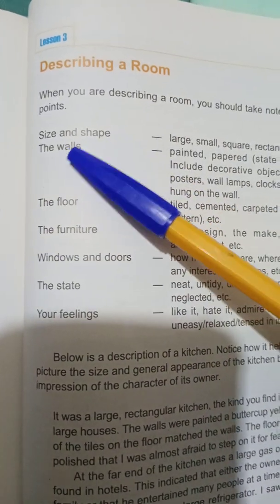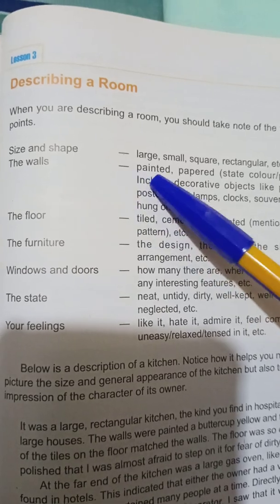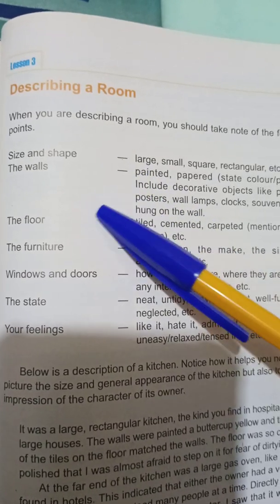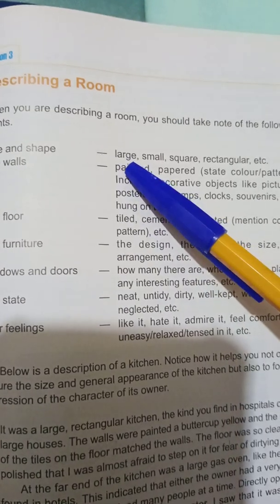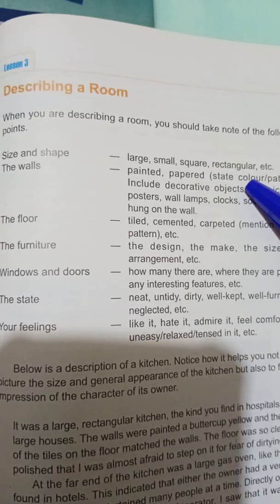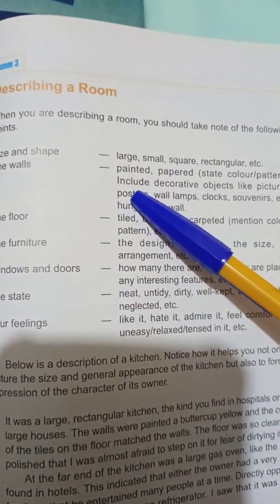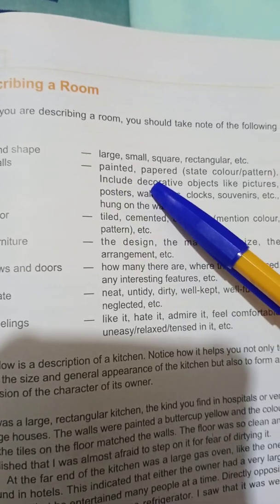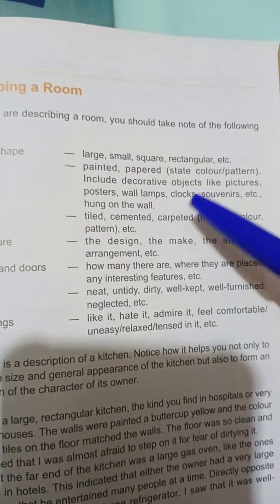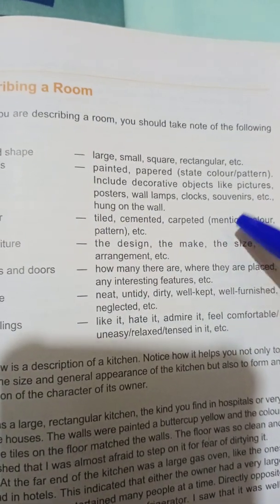As you can see, size and shape. How is the size of the room which you are going to describe, and what is the shape: large, small, square, rectangular, etc. You have to keep this point. Then the walls. How are the walls? The walls are painted, papered, state color, or pattern. Include decorative objects like pictures, posters, wall lamps, clocks, souvenirs, etc.